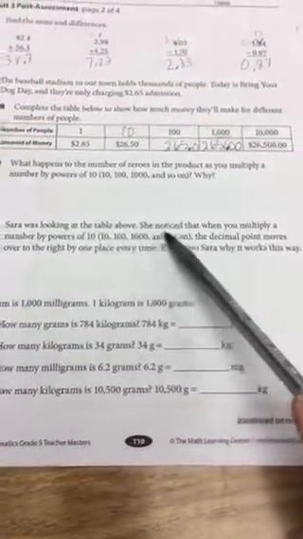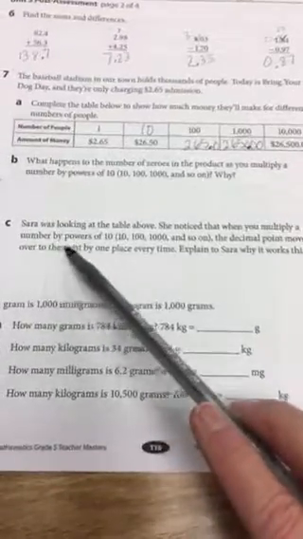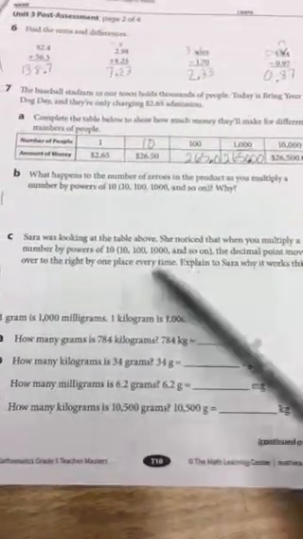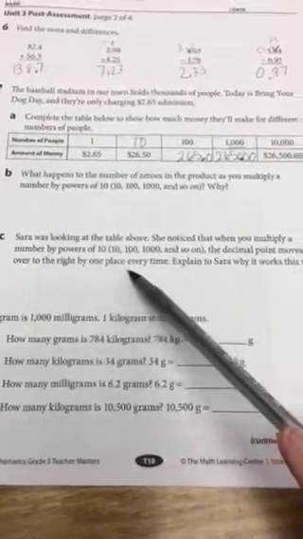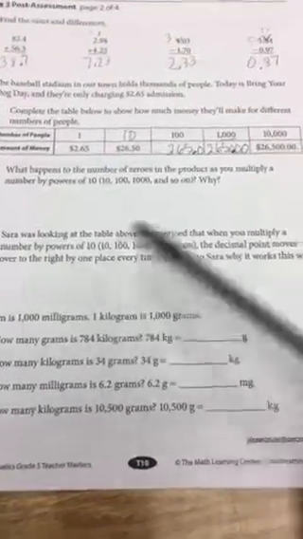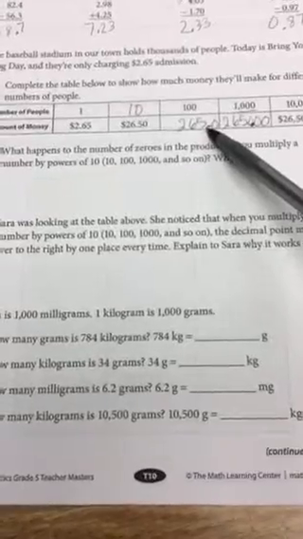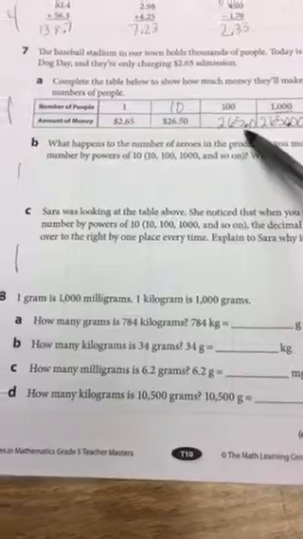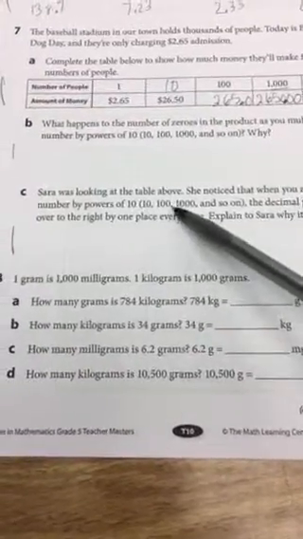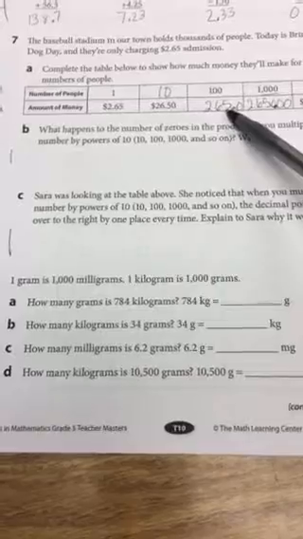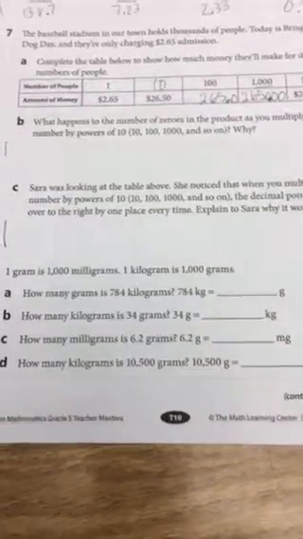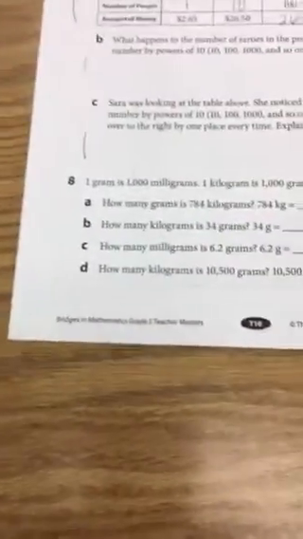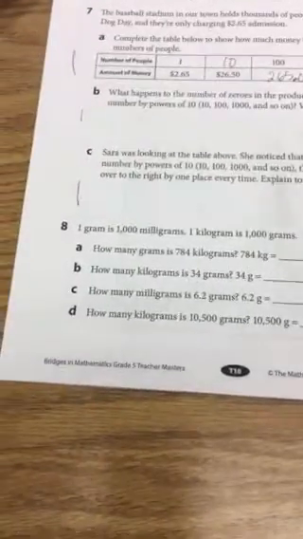Sarah was looking at the table above. She noticed that when you multiply a number by the power of 10, the decimal point moves over to the right by 1 place every time. Explain to her why that works. Well, the decimal is what separates whole numbers from fractions, right? So as the decimal moves to the right, the value of whatever digit is in that place is increased by the power of 10. Okay? So that one I had to read and make a judgment on whether you seem to understand and answer these questions.